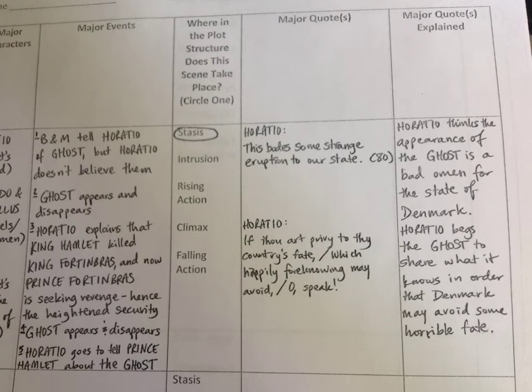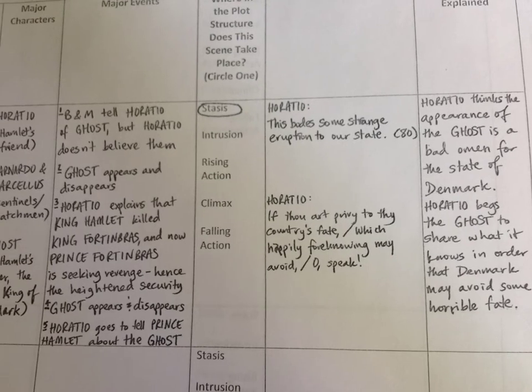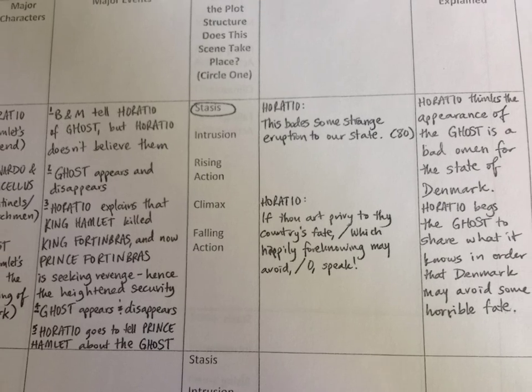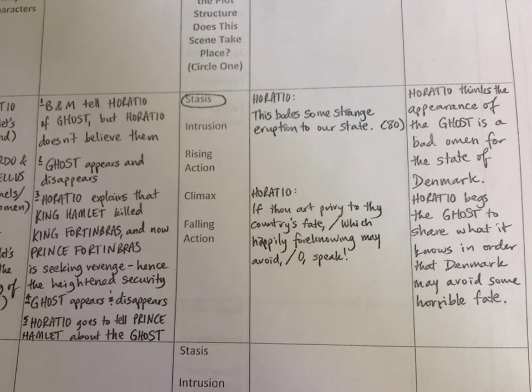We have this new king. He's married the old queen. We have Prince Fortinbras out to get revenge. So it's a rough time in Denmark, but that is how the play starts. And it could conceivably go on like this for days, weeks, months, or even years without changing. And so this is the stasis in which we find ourselves at the beginning of the play.